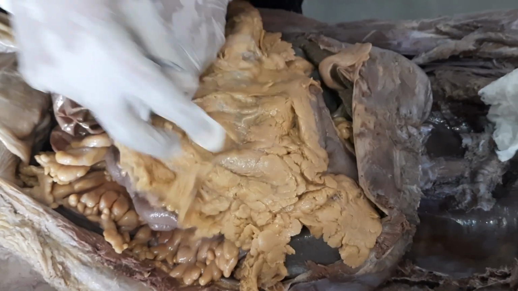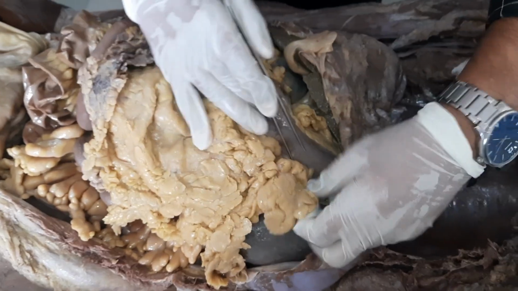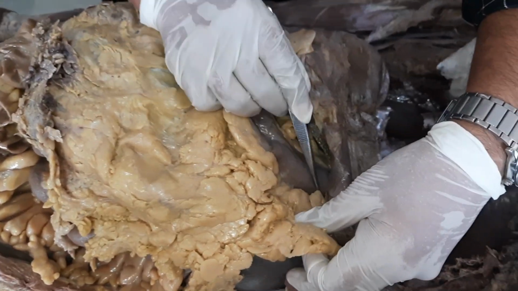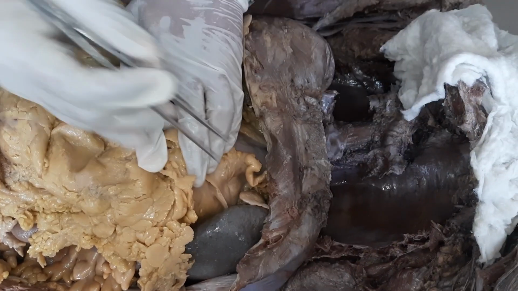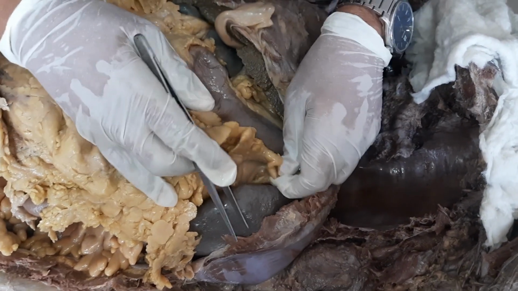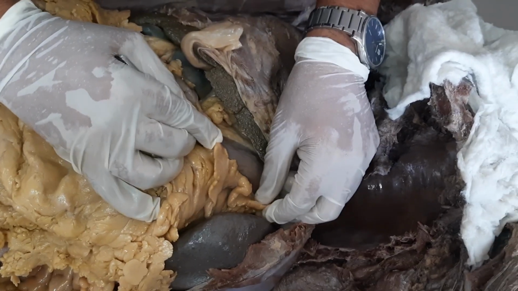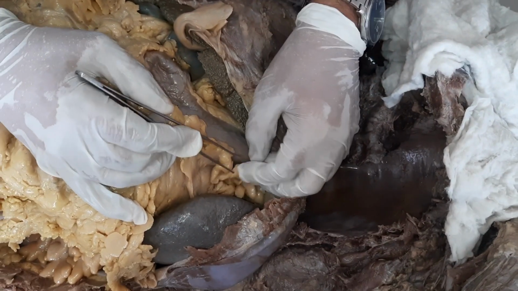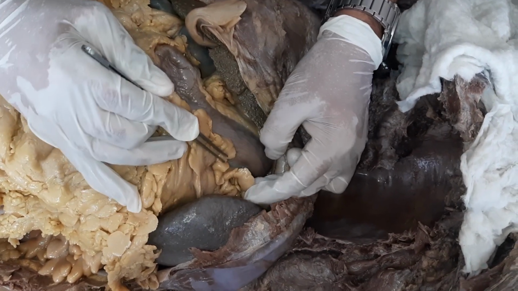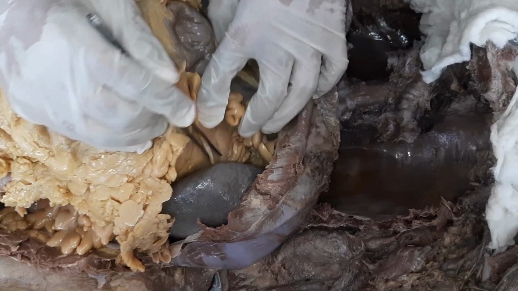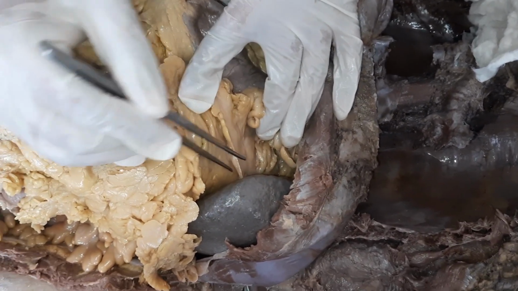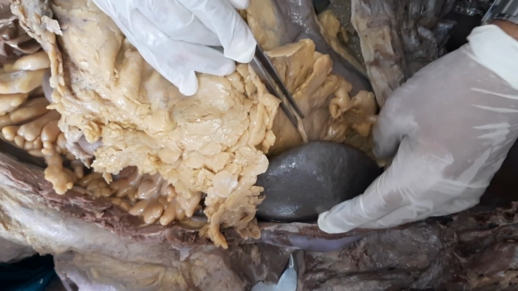Okay. Also we may see here, as I mentioned already, this is the greater omentum which is attached to the greater curvature of the stomach. There is another fold of peritoneum moving from the greater curvature of the stomach to the spleen, this one, that is called the gastrosplenic ligament. This one is the spleen, right?